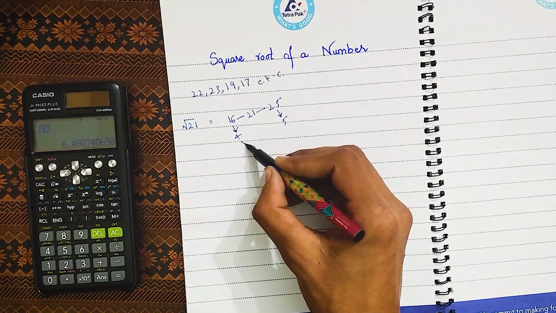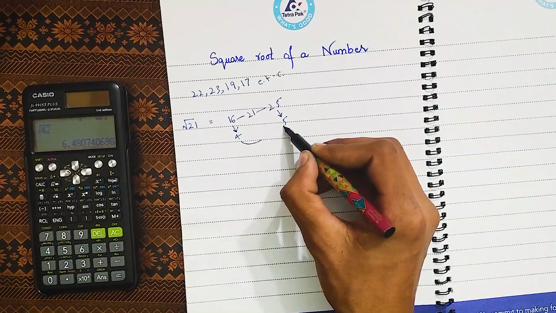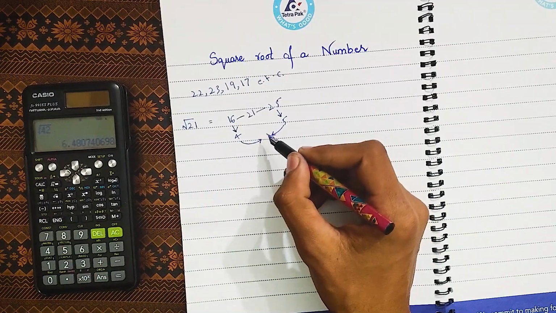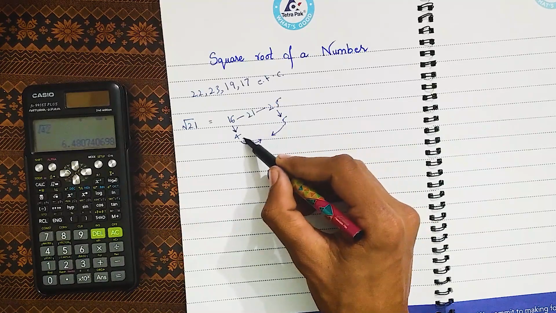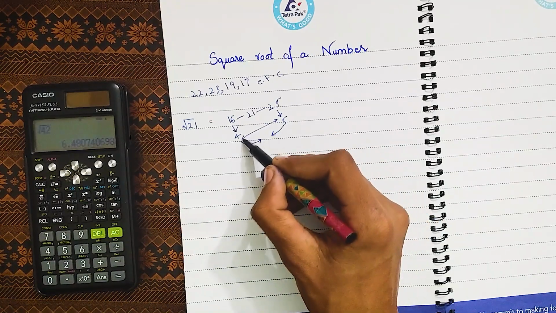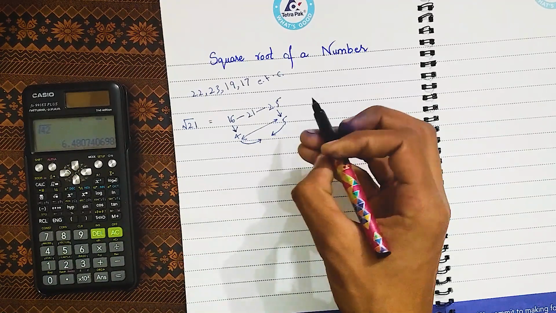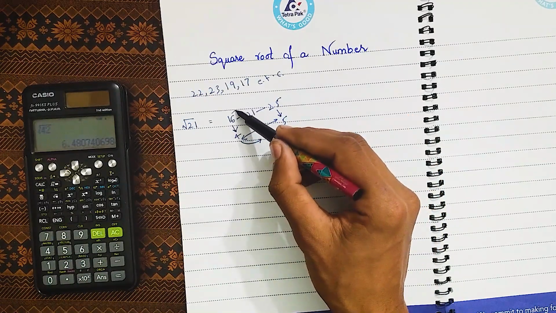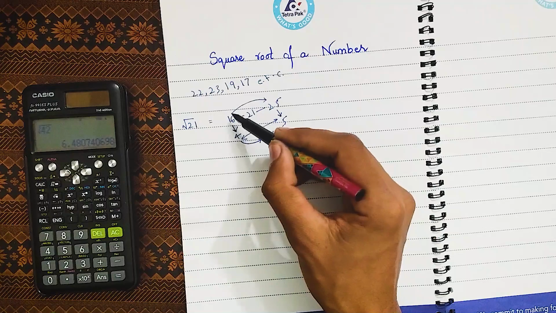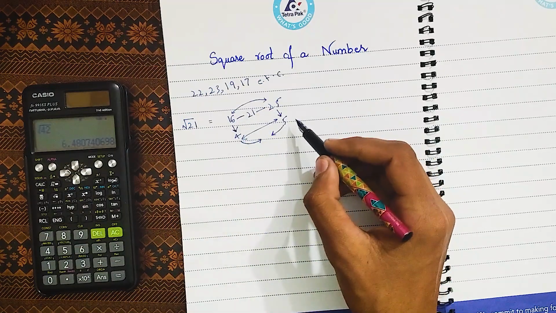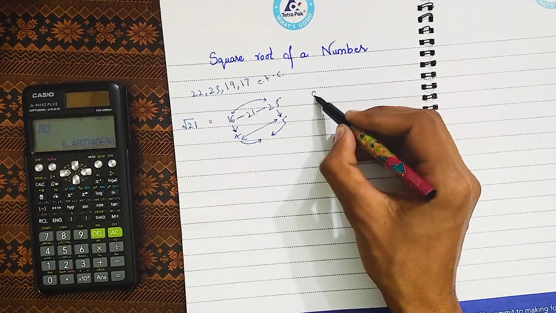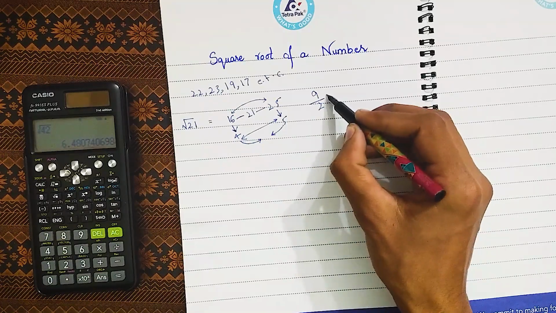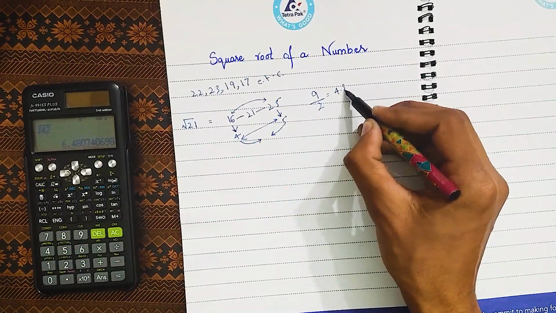So we know that the square root of 21 lies between these two numbers, but we want to be specific. That is not the answer to our question. We don't want such a large range. We want a small number, a decimal number. So to obtain that, we need to count the numbers between 16 and 25. As we know, there are 9 numbers between 16 and 25. So if we divide it by 2, the half of 9 is 4.5.